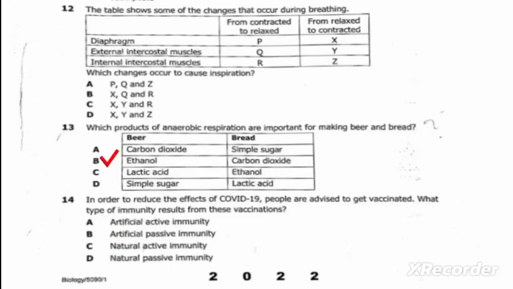We shift to question 14. The question reads, in order to reduce the effects of COVID-19, people are advised to get vaccinated. What type of immunity results from these vaccinations? A. Artificial active immunity. B. Artificial passive immunity. C. Natural active immunity. D. Natural passive immunity.